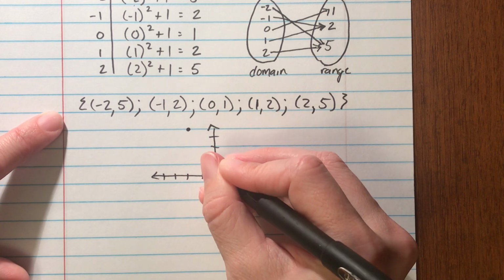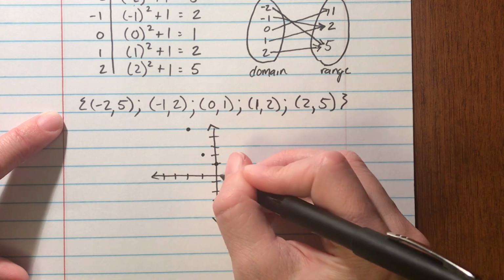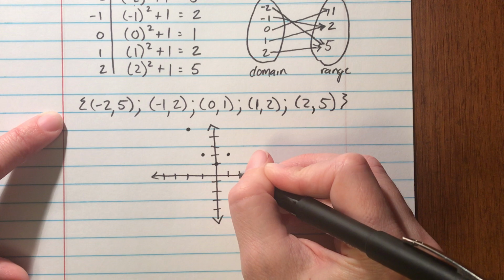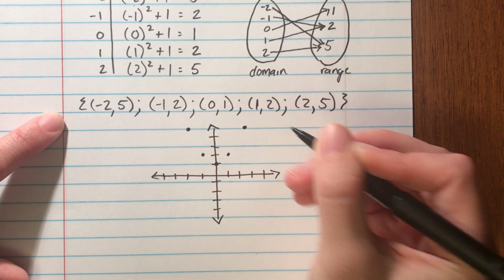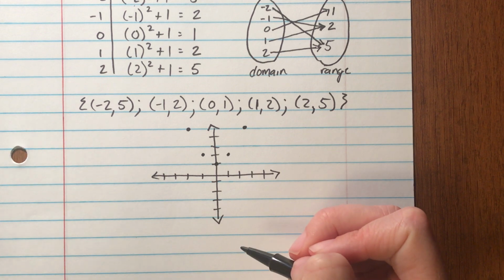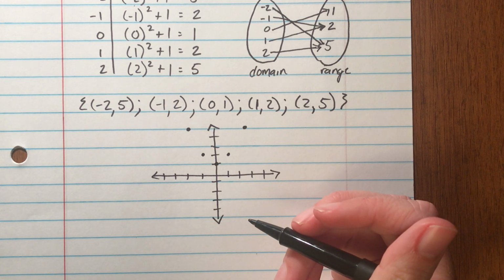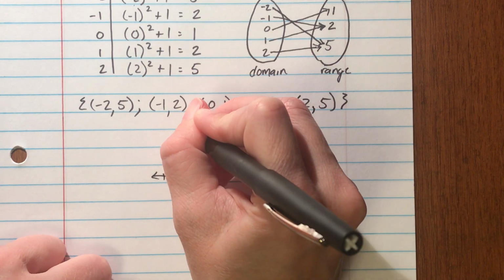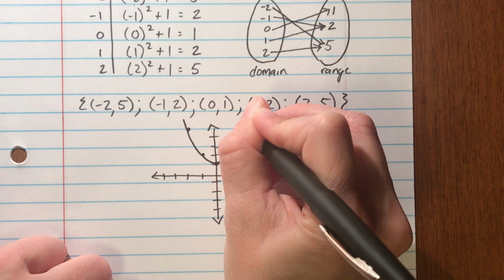-1, and then up 2. And that ends up here. 0, 1. 1, up 2. And over 2, up 5: 1, 2, 3, 4, 5. Now, does that look like a straight line to you? Not quite. And so just be aware that functions will not always be straight lines. Actually, this creates a shape that's kind of like a U. And it actually has a fancy math name, but it looks like a U.